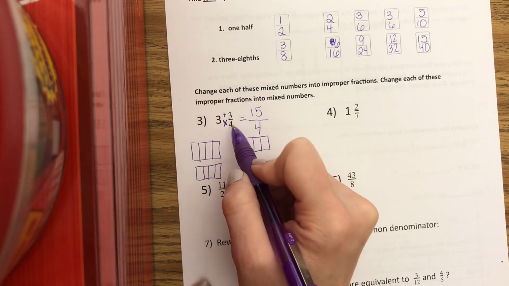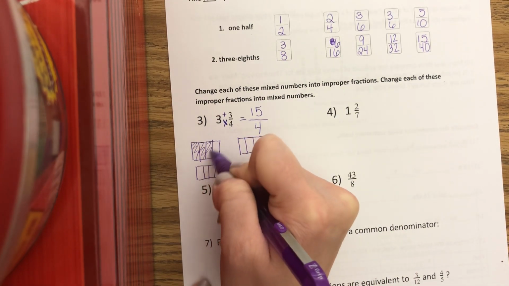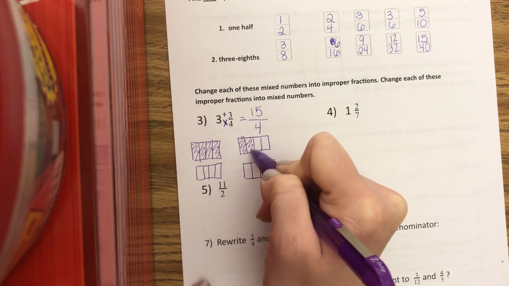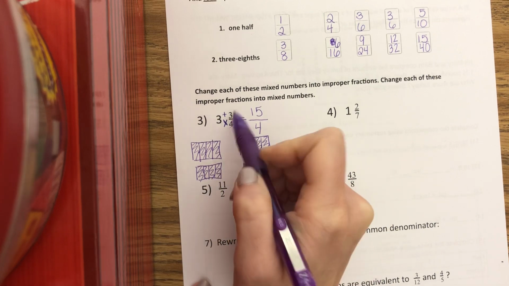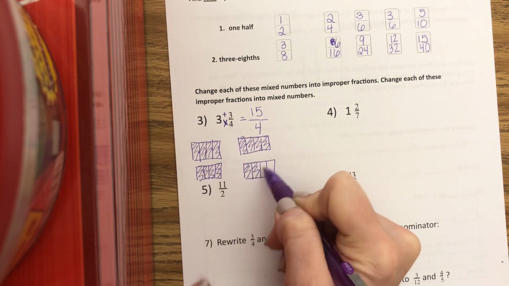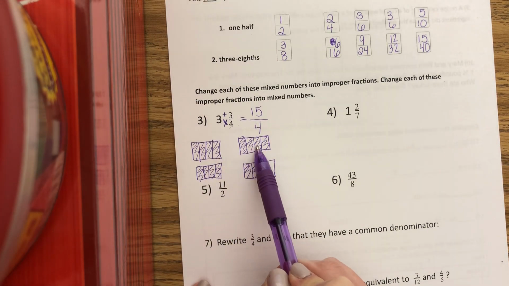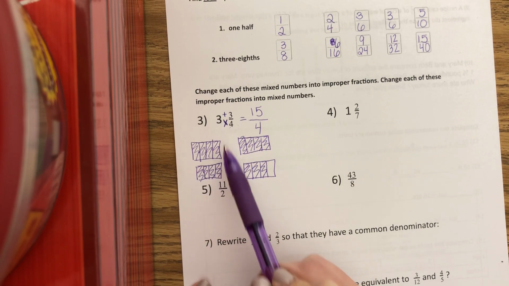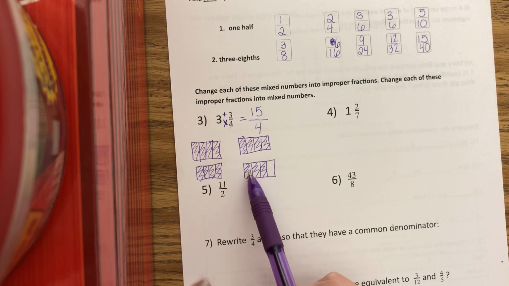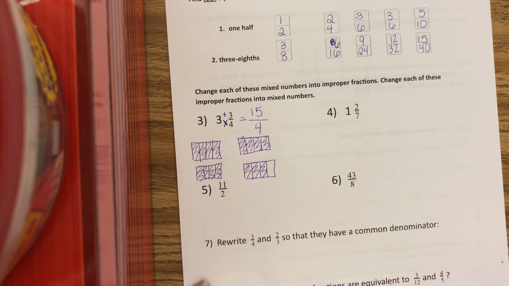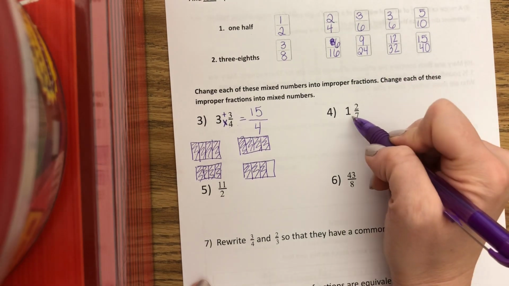So I have 3 wholes, and I know that the denominator tells me how many parts are in my whole, so I have 1 whole, 2 wholes, 3 wholes, and then I have 3/4 of a whole. 1, 2, 3. And if I count how many fourths I have, 1, 2, 3, 4, 5, 6, 7, 8, 9, 10, 11, 12. That's my 3 wholes times 4 parts, that's 12, plus my 3 more, 12, 13, 14, 15. I'm only going to draw a picture for that first one. But again, if you need to do so, please feel free.